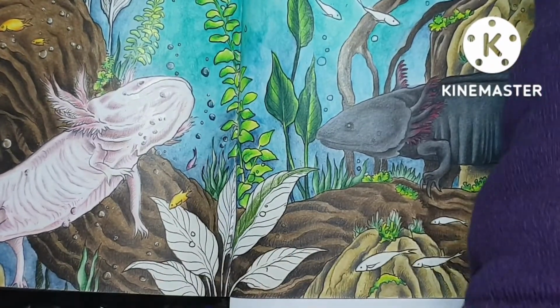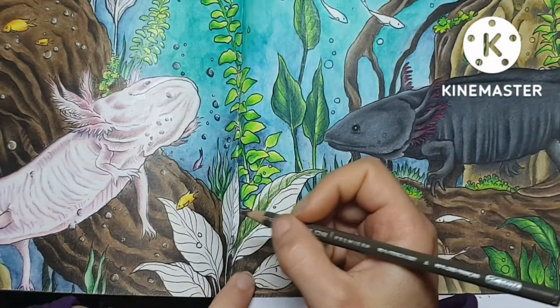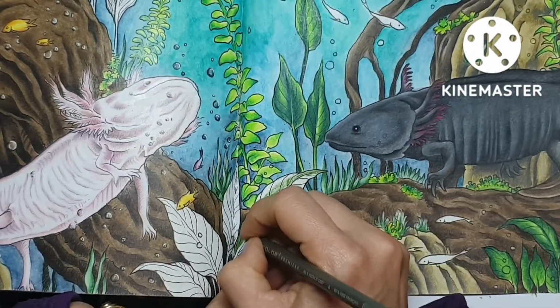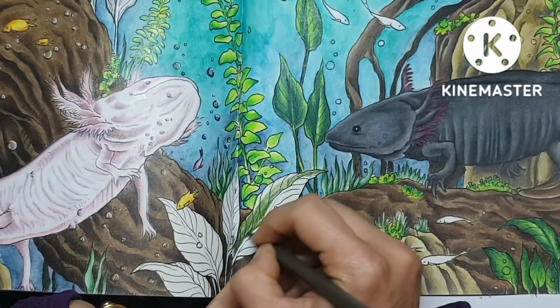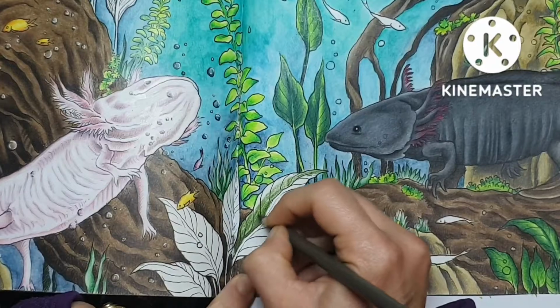Alright, and we're also going to bring in some 90% French grey, just to help us with our darker shadows. It will just create a bit more contrast.